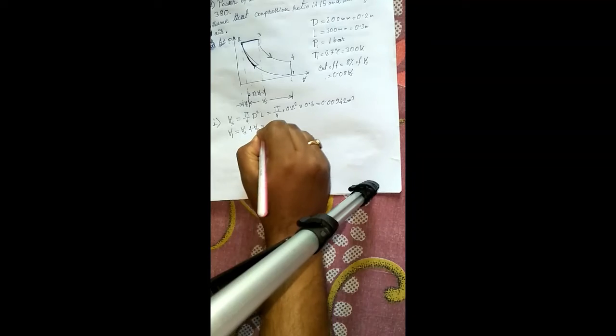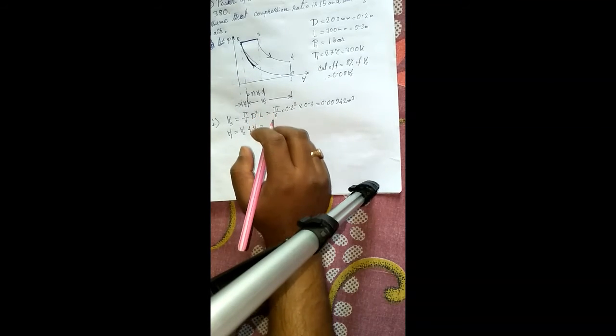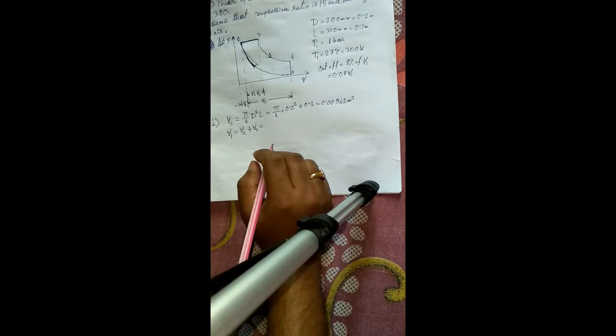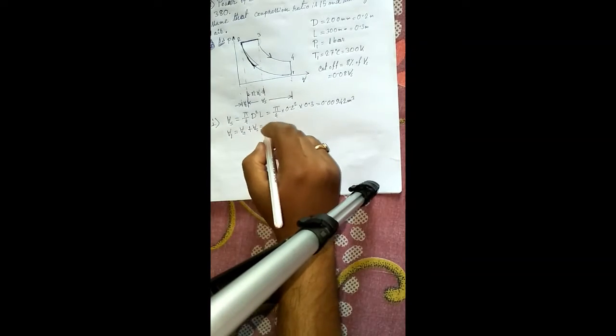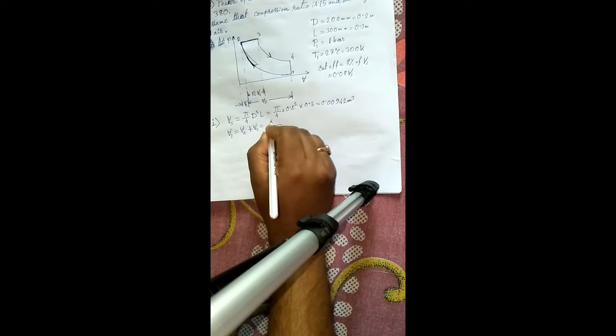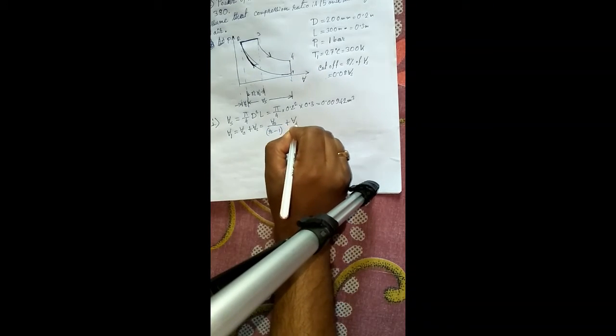We don't know the value of Vc actually, so we can modify it. We can write Vc as Vs by compression ratio minus 1.